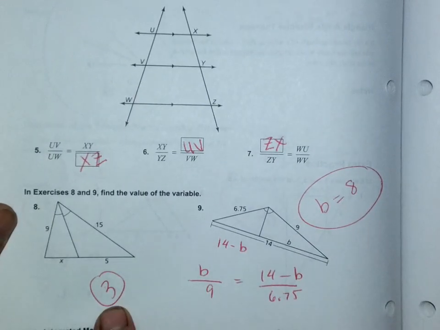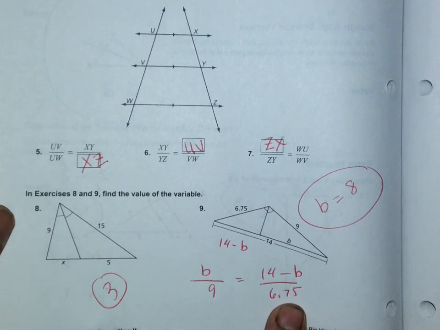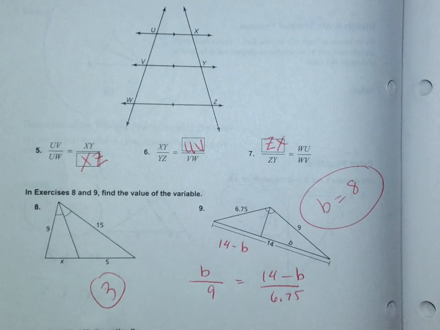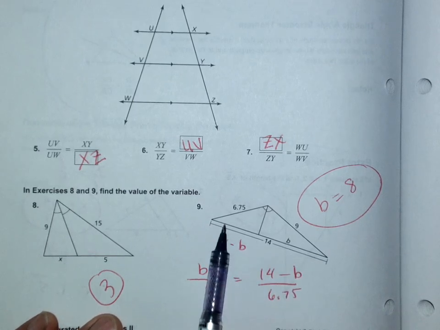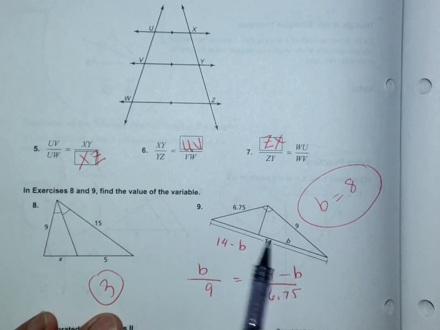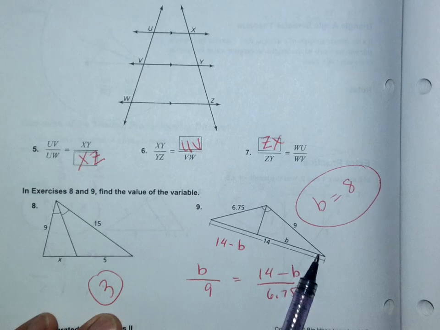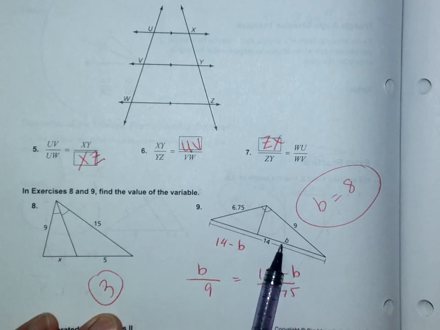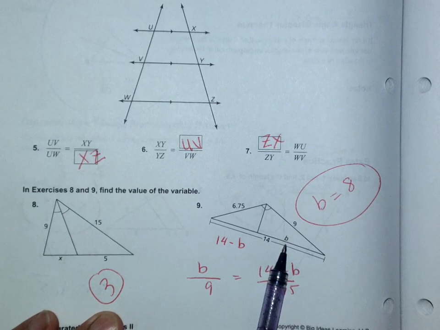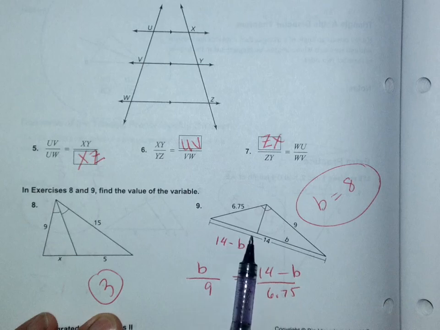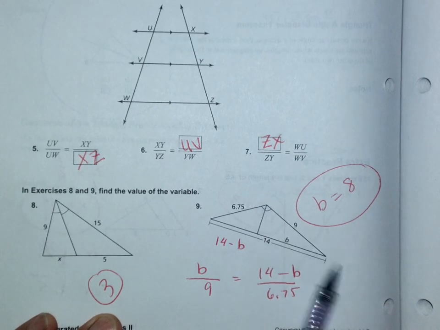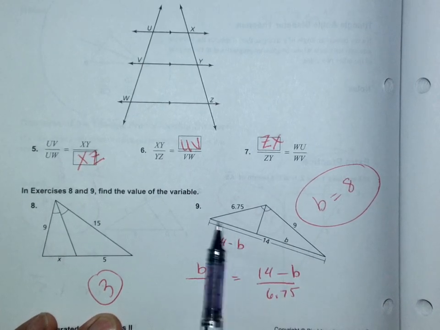Number 9 is 3, and number 9 is a little bit tricky. So the trick to do a 9 is this. If you know the whole thing is 14, you don't know anything about this except that if the whole thing's 14 and you took away whatever this was, let's say hypothetically this is 10, then 14 minus 10 is 4, okay? So what we don't know is this. So we say, what's this side? This side is 14, the whole length, minus b is this length right here.